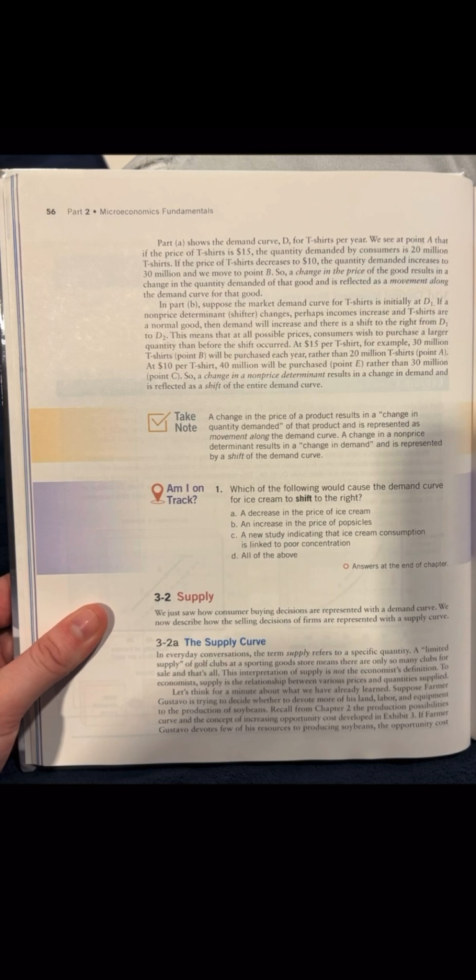In part B, suppose the market demand curve for t-shirts is initially at D1. If a non-price determinant changes, perhaps income increases and t-shirts are a normal good, then demand will increase and shift right from D1 to D2. This means that at all possible prices, consumers wish to purchase a larger quantity than before the shift occurred. At $15 per t-shirt, for example, 30 million t-shirts, point B, will be purchased each year, rather than 20 million t-shirts, point A. At $10 per t-shirt, 40 million will be purchased, point E, rather than 30 million, point C.